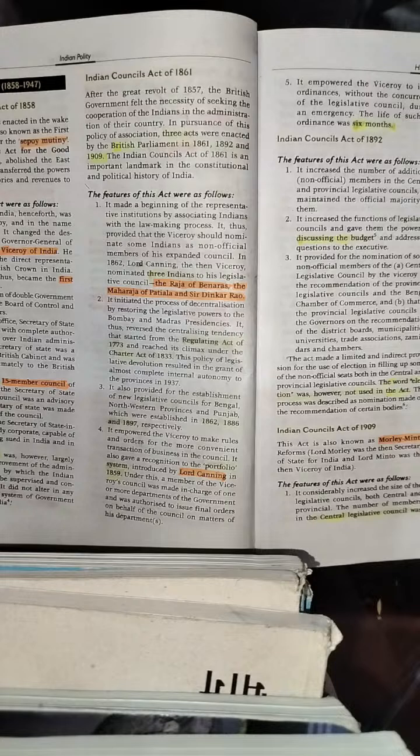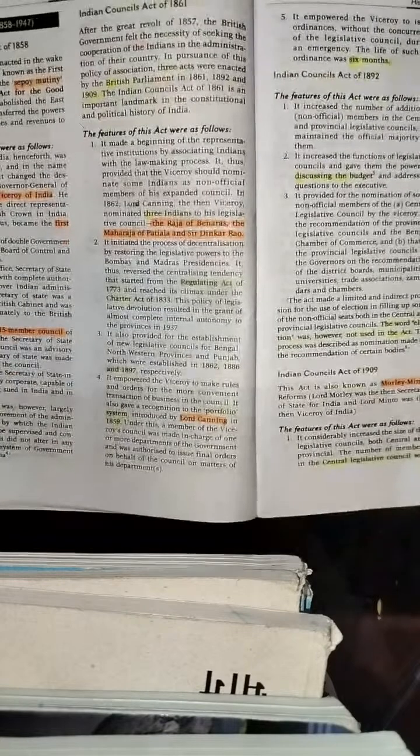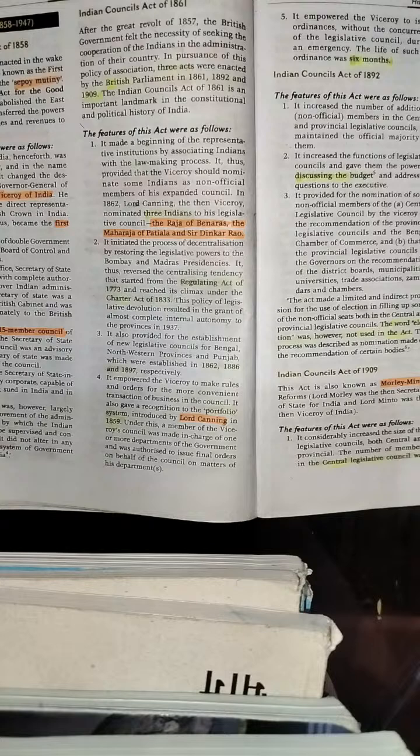They were the Raja of Banaras, the Maharaja of Patiala, and Sir Dinkar Rao. These were the nominated members. It initiated the process of decentralisation by restoring the legislative powers to the Bombay and Madras presidencies.